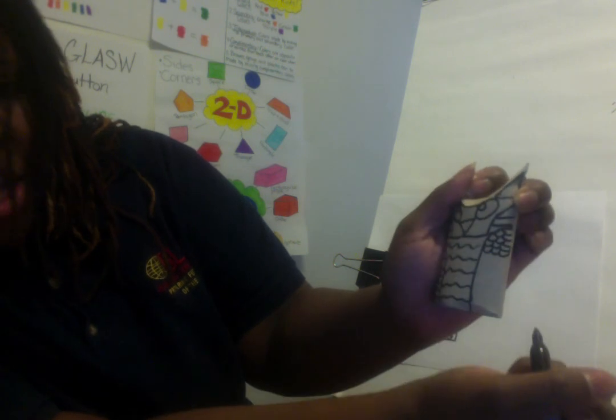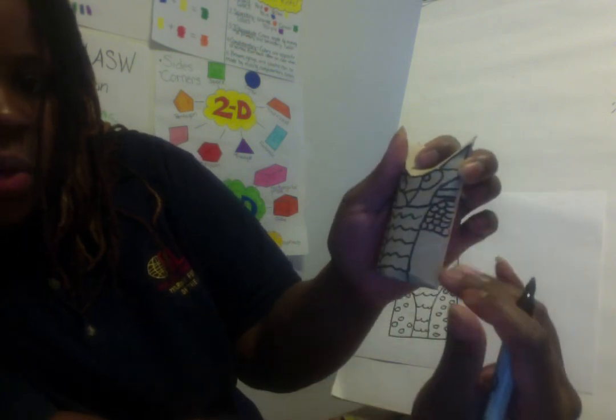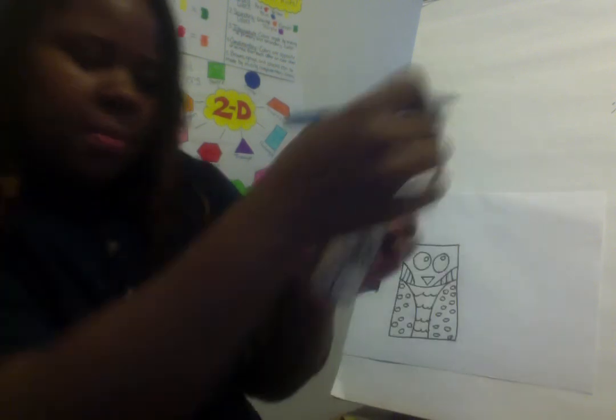You're just going to take your pencil first and create little sections. You could do U shapes all the way down. The more you have, the more detailed it will look, like feathers.